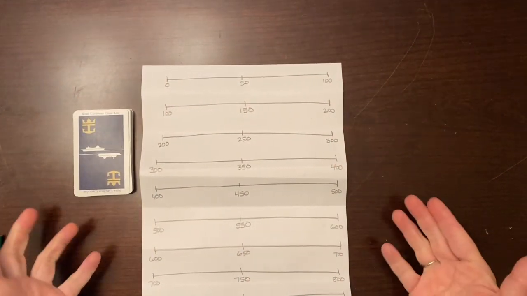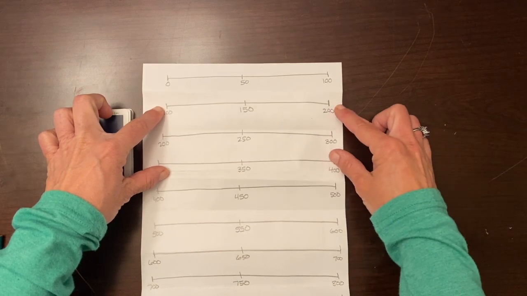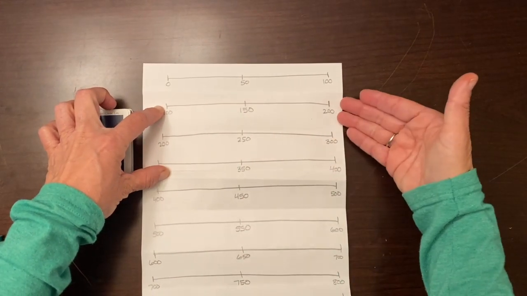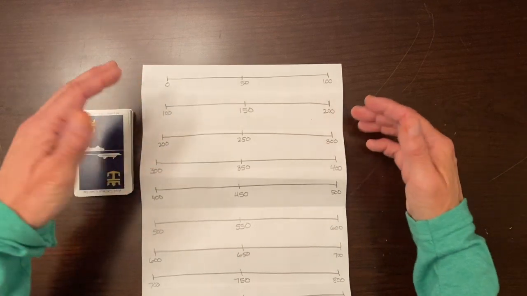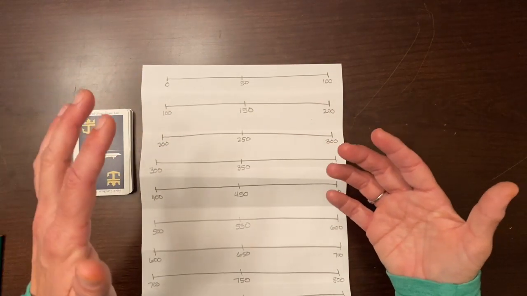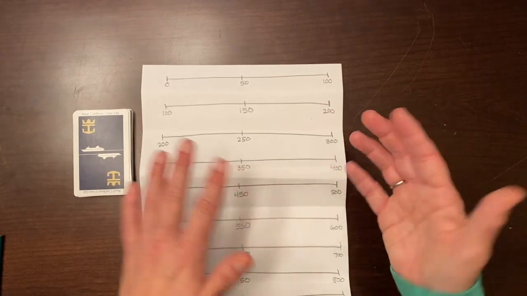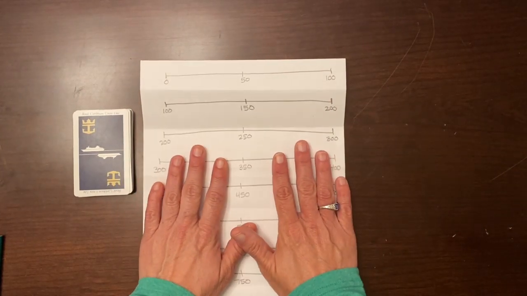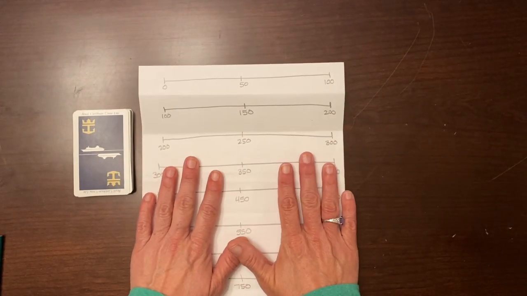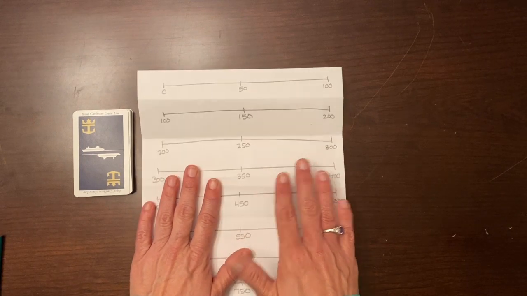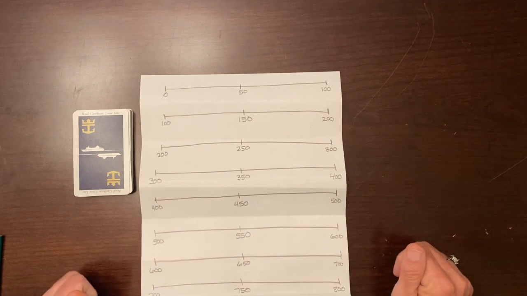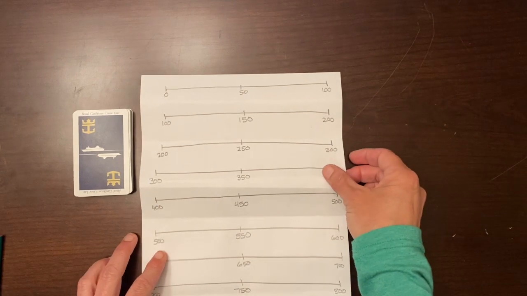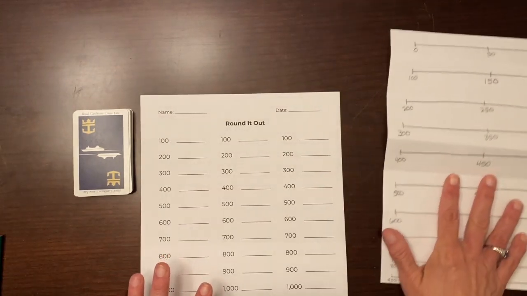That way, if our number falls between 100 and 200, we've given a visual tool for our children to understand if you round down or if you round up. And it is okay to use this tool. We want them to understand the concept of rounding. And the more they work with rounding and understand that concept, the less they're going to need to use this piece of paper.